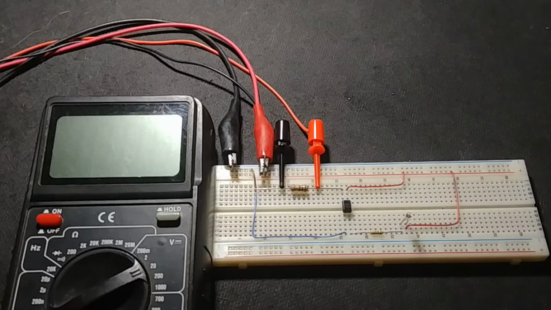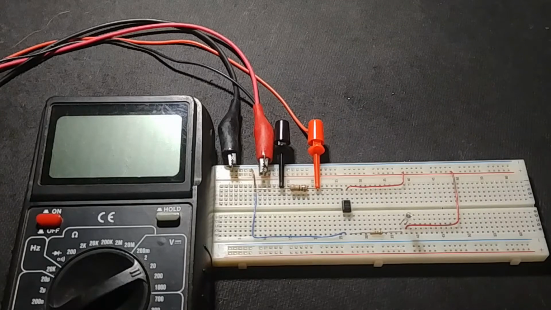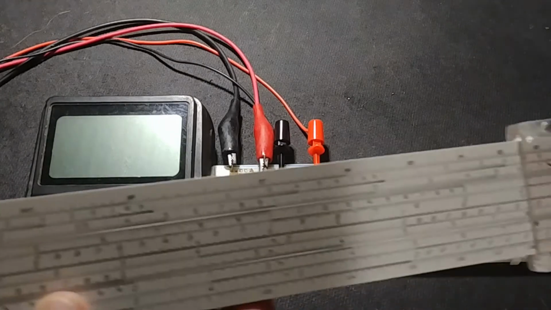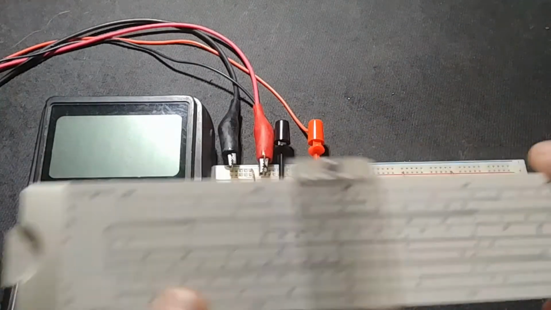In this video, I want to show how to determine the voltage drop across an LED, and that way you can use Ohm's law to figure out what resistors you need for what given voltage you're applying the LED to. But before we do that, let's look at a little bit of math, and I'm actually going to use a slide rule.